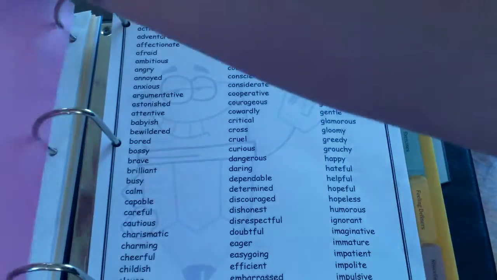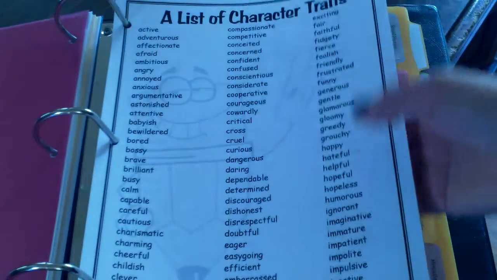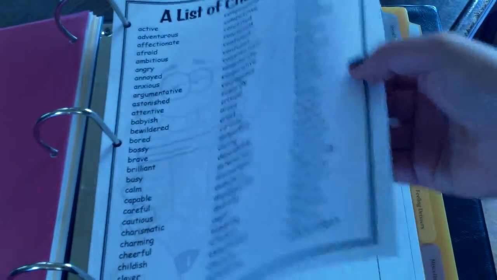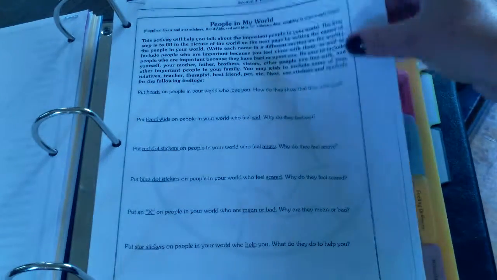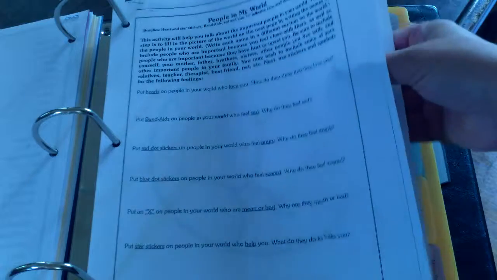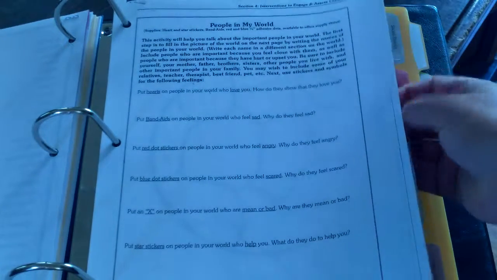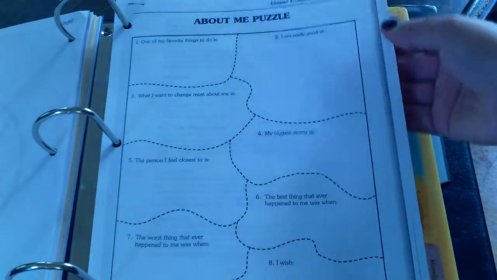Under conversation starters, I have a list of character traits. This can be used with clients for helping them list theirs or other people's character traits. I have a worksheet talking about the people in my world that can be used especially with children to describe the people that they care about or do not care about in their world. This is another children's form, an About Me puzzle.